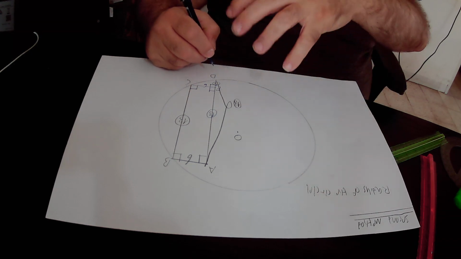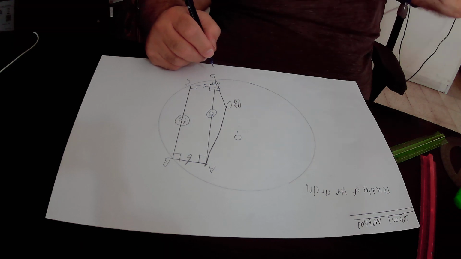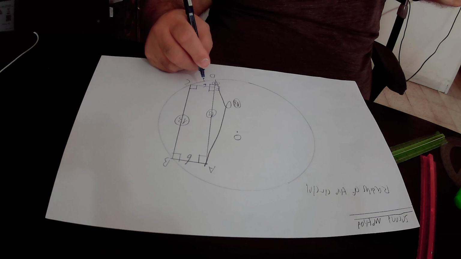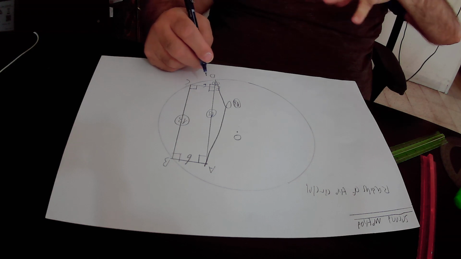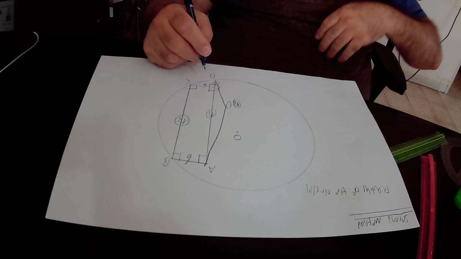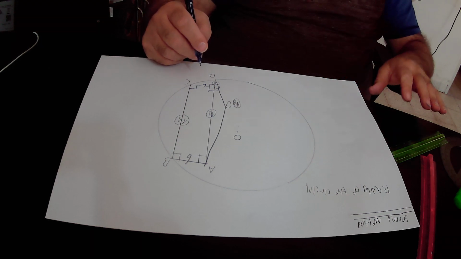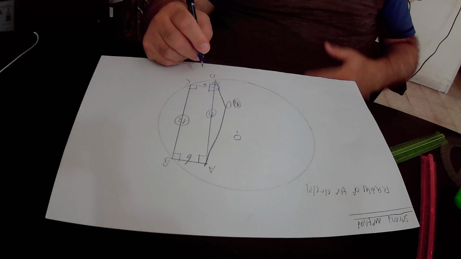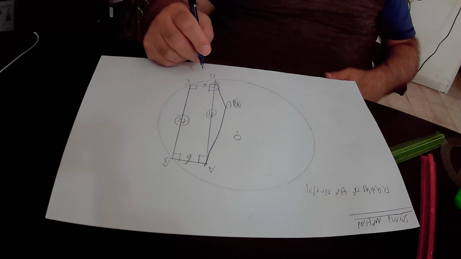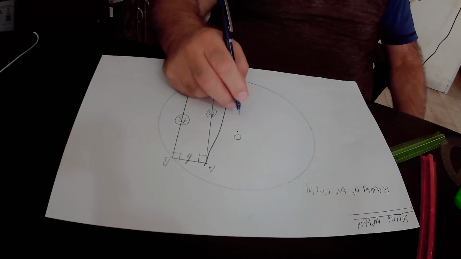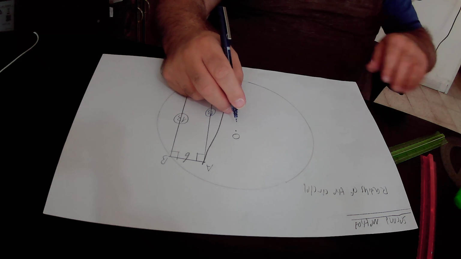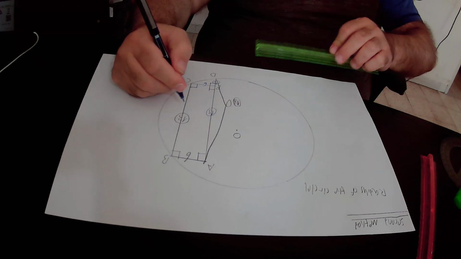So until this stage, we have already done all the things that we did in the first step. From now on, we'll continue with the second step. In the second step, we will do a construction, that is to say, from the center of this circle, that is point O, we will draw a perpendicular on chord BC.